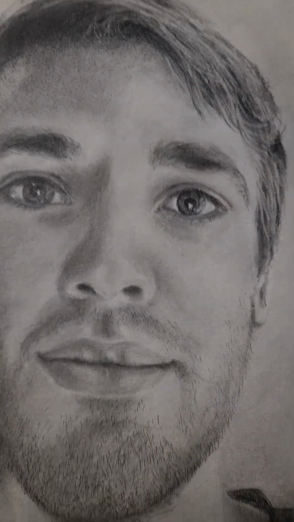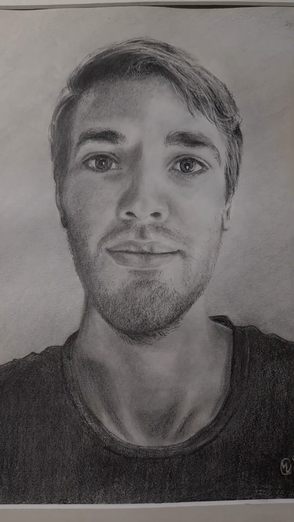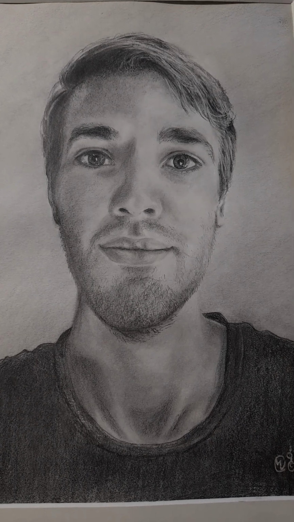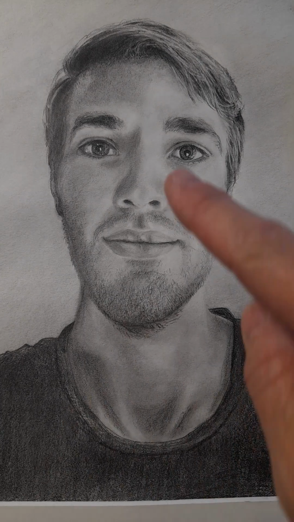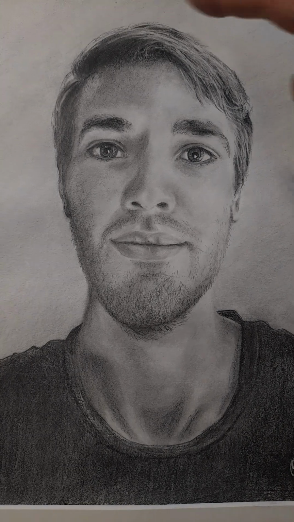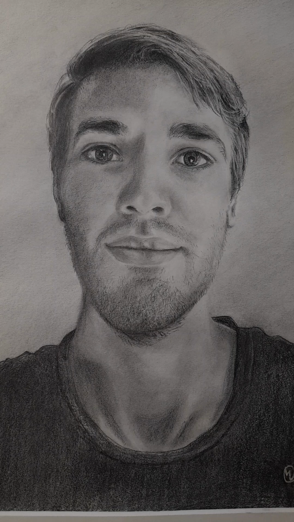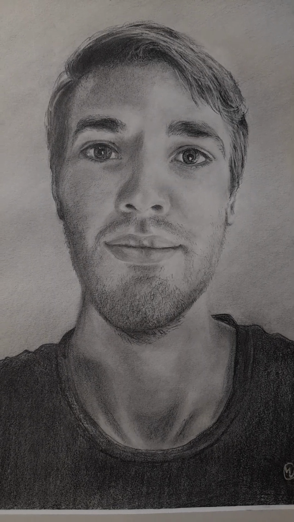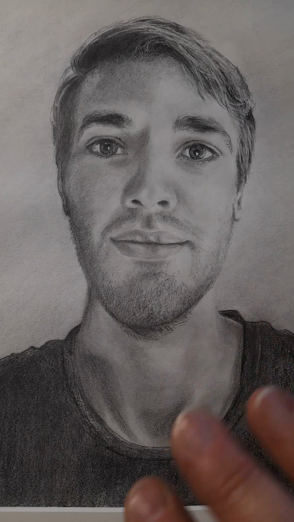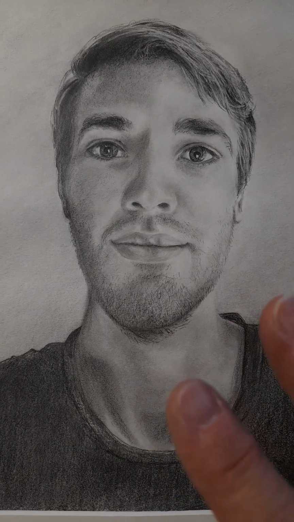All right. And so this is what I would be looking for in a portrait. You've got your very darks and your very lights, which will be the whites of the eye, the highlights around the eyebrows, on the tip of the nose, and parts of the lip. Make your darks dark, your lights light. And it just takes practice. That's what it does. It takes practice.